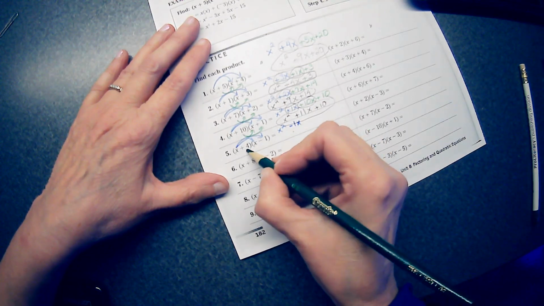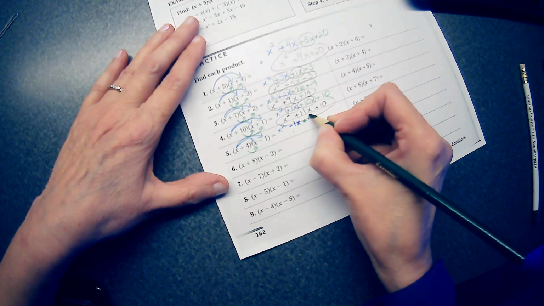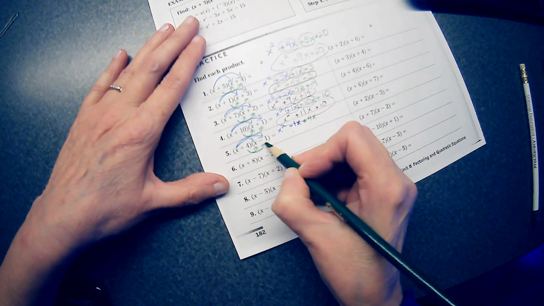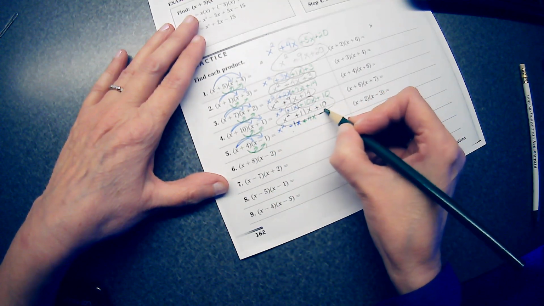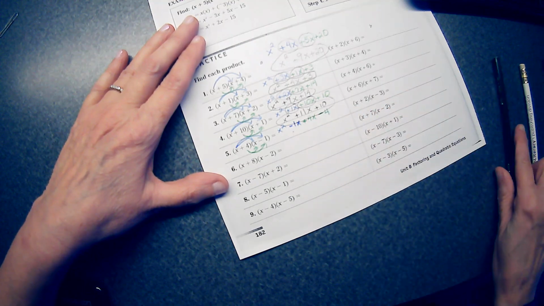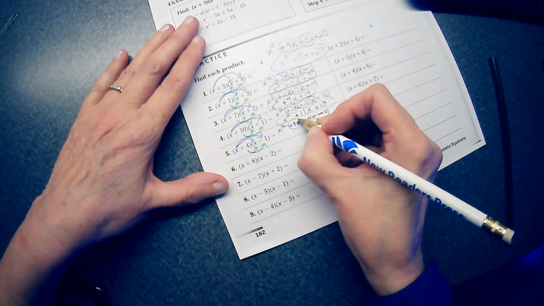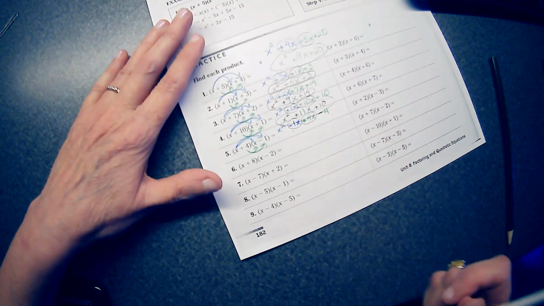Crawl under. 4 times x is plus 4x. 4 times negative 1, positive times a negative, negative 4. Combine our like terms. Negative 1x, positive 4x.